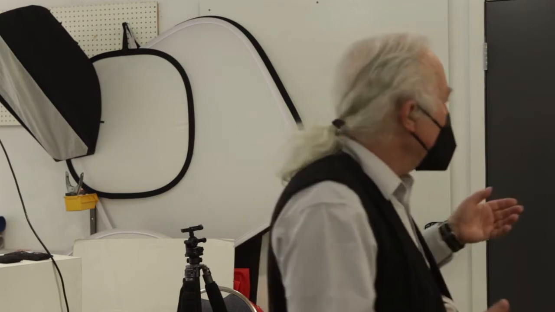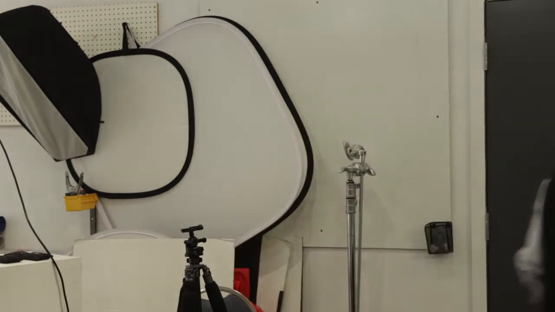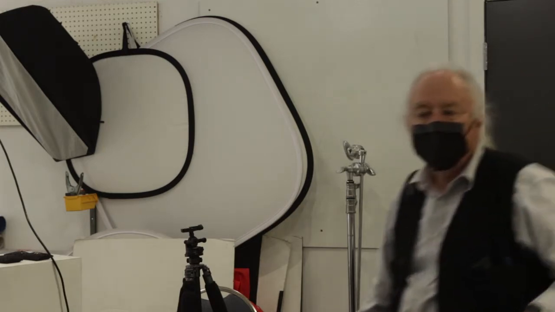And we're going to be using the Speedotron Monolights, which are up here on the middle shelf. And then when we go downstairs, we'll be using the Speedotron system that's down there. So the fittings and the accessories are the same for both.